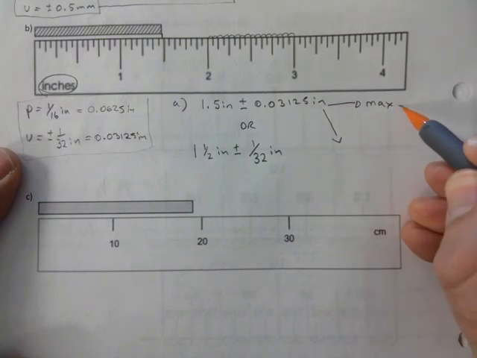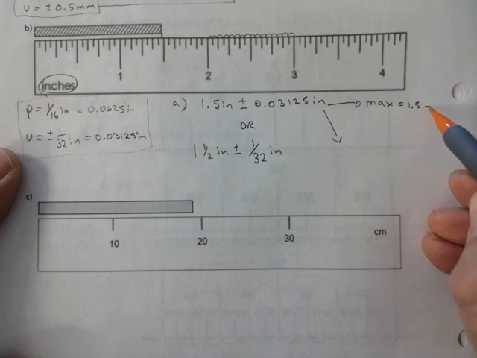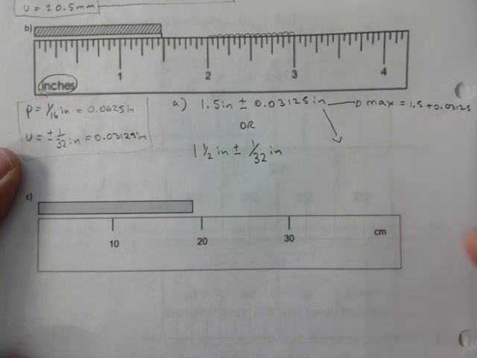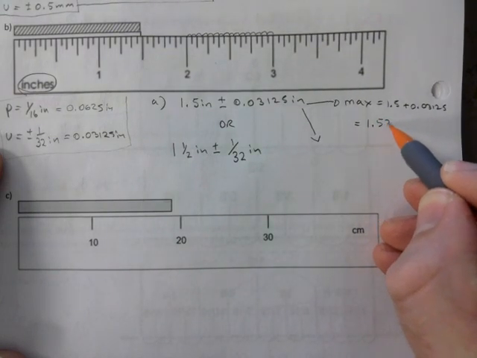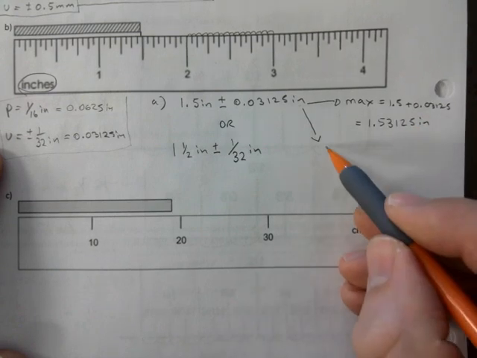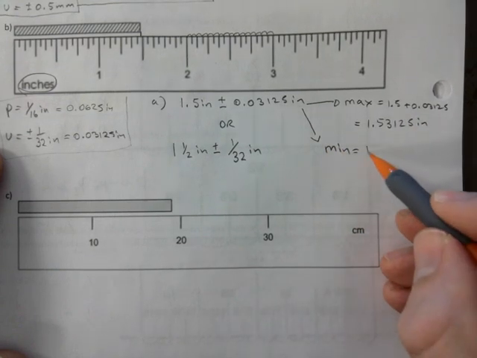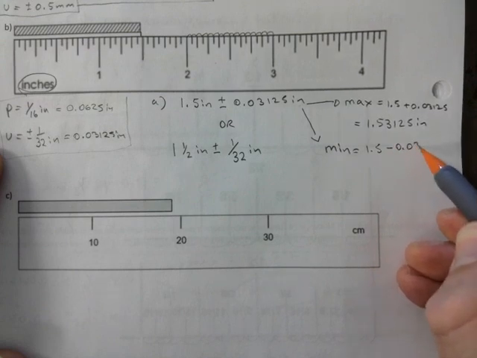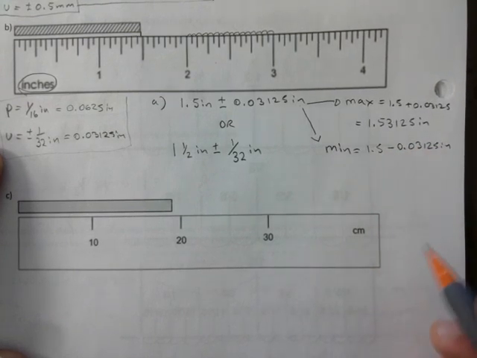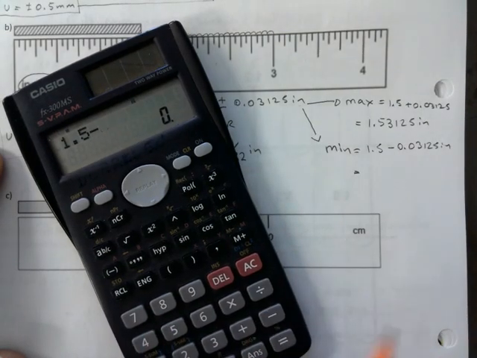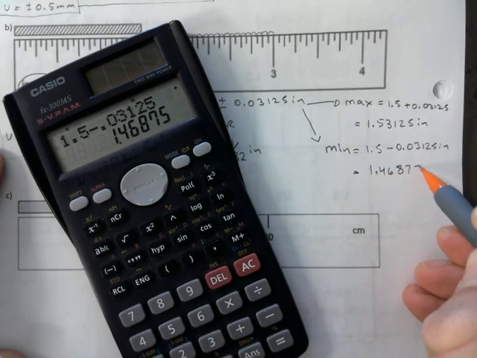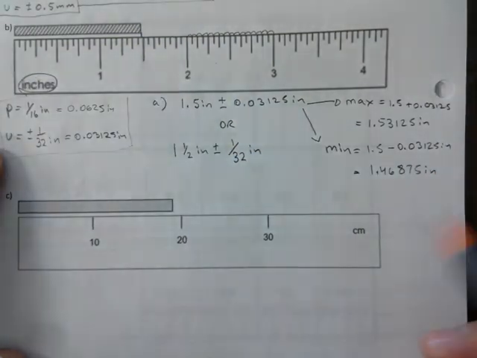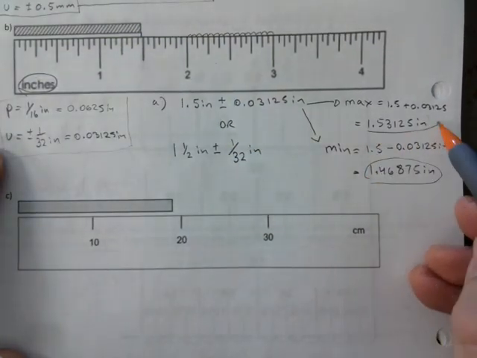So to get your max from it, just go 1.5 plus 0.03125. And that gives you 1.53125 of an inch. And the minimum is 1.5 minus that. And there I need help with, because it's Monday morning. 1.46875 of an inch. So this is the min, and this is the max, okay?